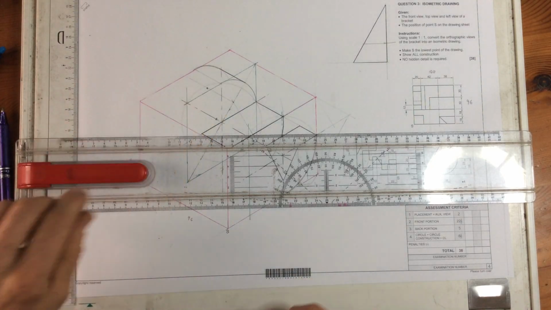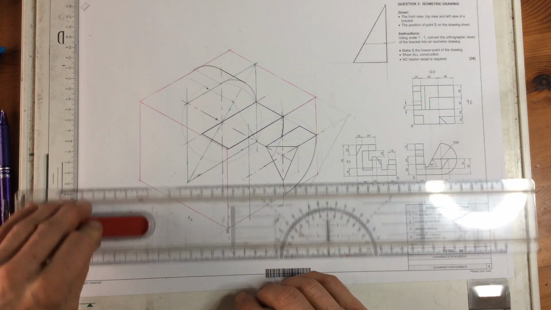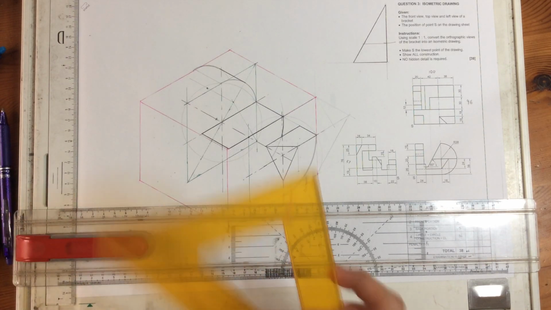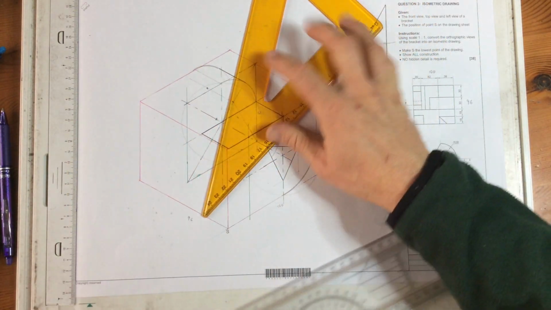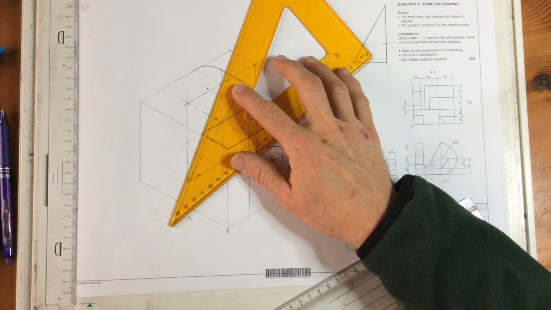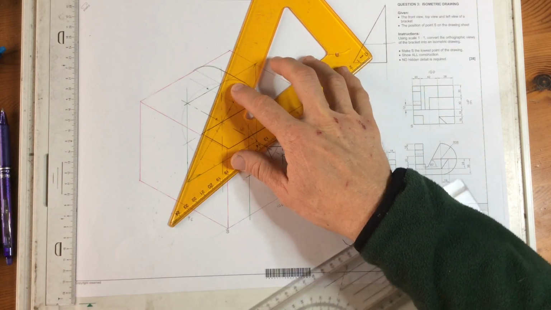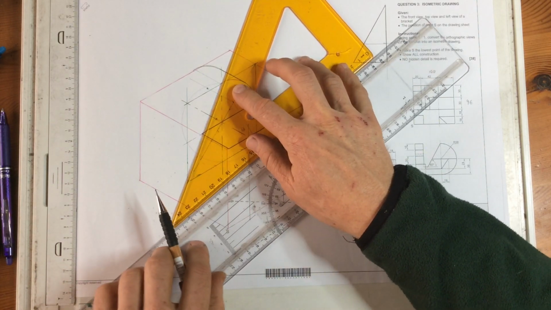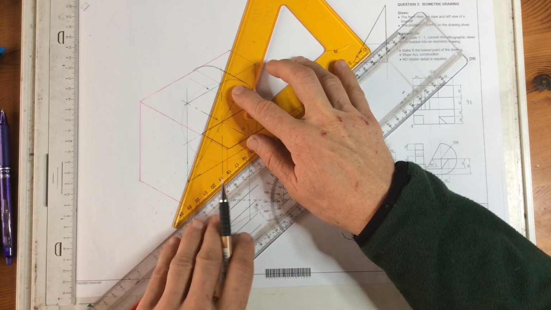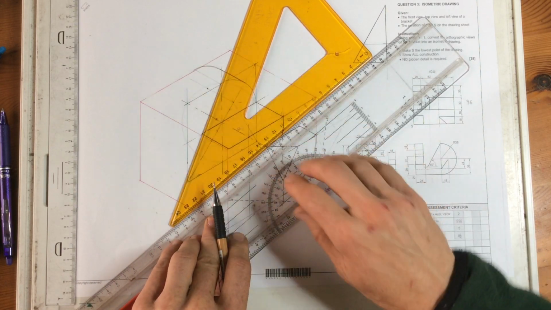Once I've got those arcs in place, I can then continue and join things up with little lines that are going to come down. Little line coming from that center to that point over there. It's coming down at that 60 degrees. I need another line also going at that 60 degrees. Obviously this is not 60 degrees because it's an isometric drawing.